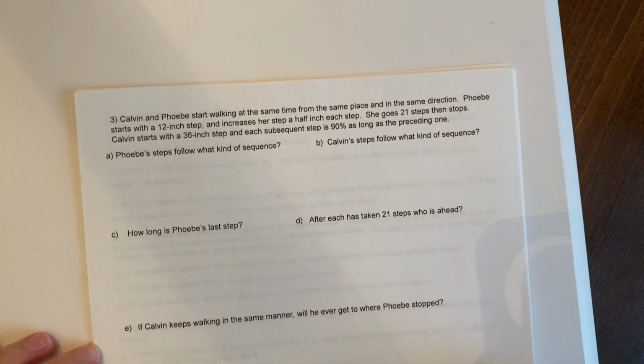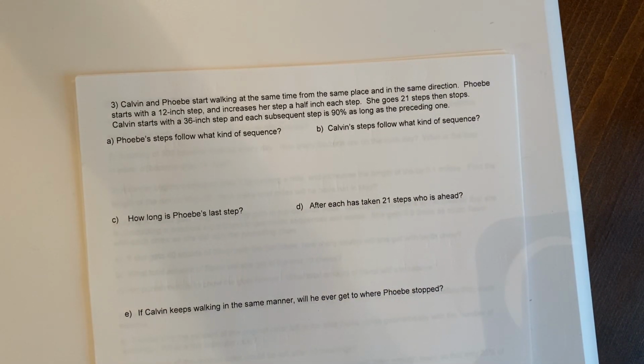Calvin and Phoebe, let's see what they're doing. They start walking at the same time from the same place in the same direction. Wow, twins. Phoebe starts with a 12-inch step and increases her step half an inch each step. She goes 21 steps and then stops.